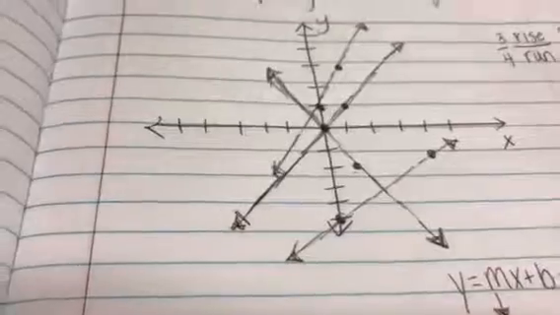All right, now you are going to try to graph linear equations.